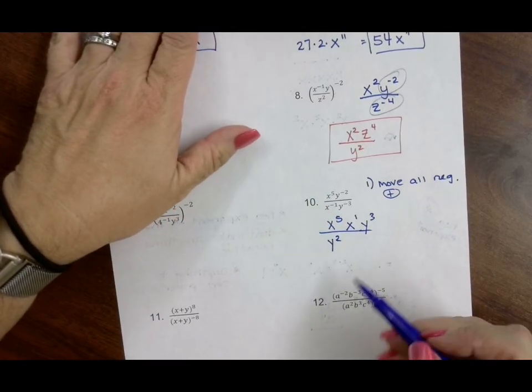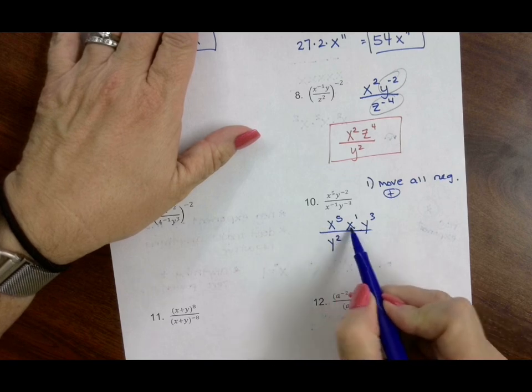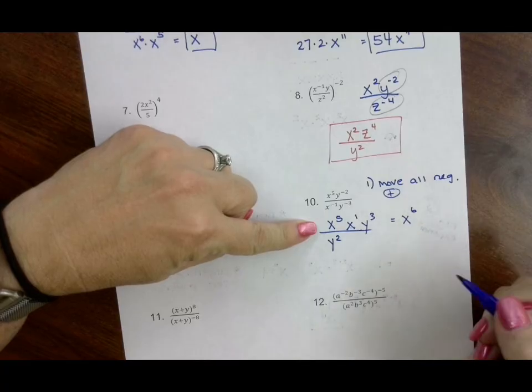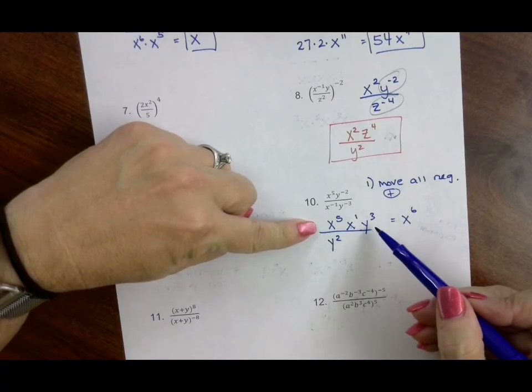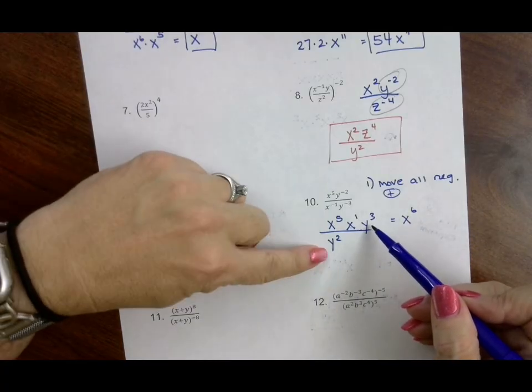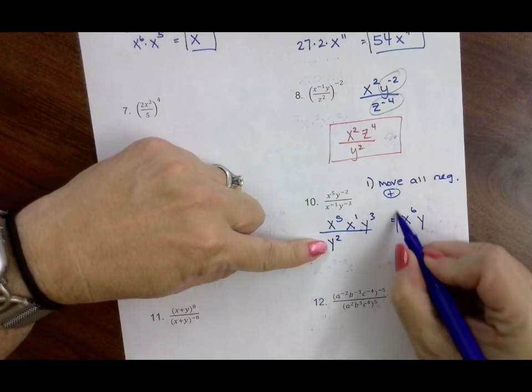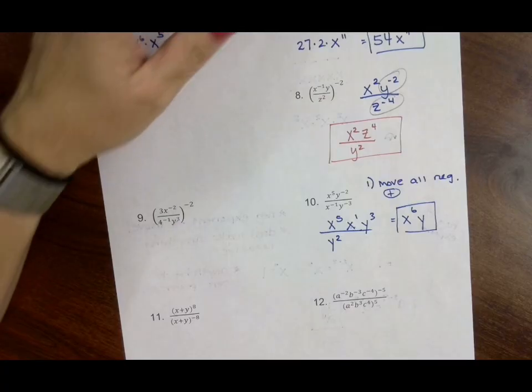All right, so now I'm going to combine. So I have two bases of x here. So I'm multiplying. When I multiply, I add my exponents. And this tells me I have 3 y's on the top, 2 y's on the bottom. I have more on the top. I have 1 more on the top. So that's what that looks like.